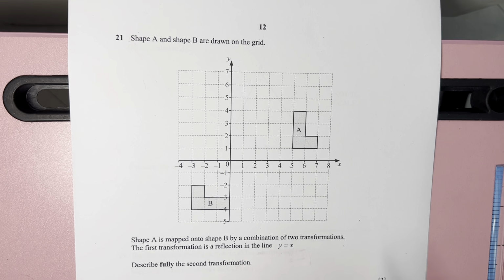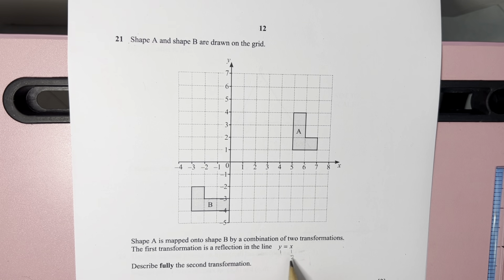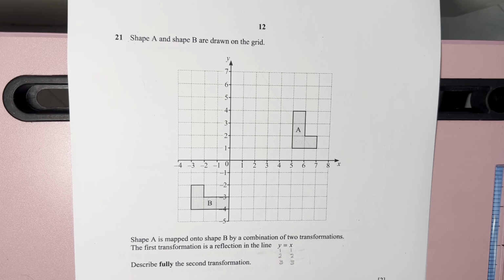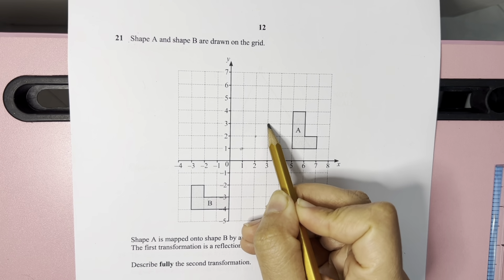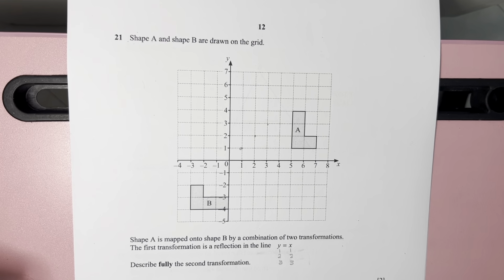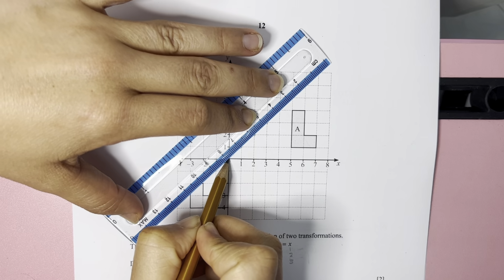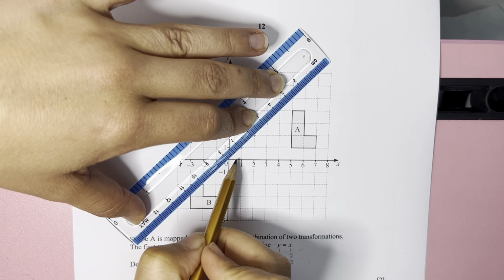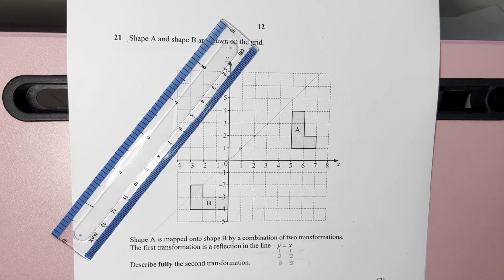What is the line y equal x? It means if x equal 1, y equal 1. If x equal 2, y equal 2. If x equal 3, y equal 3, and so on. So this is the line like this. Okay, what happened first?